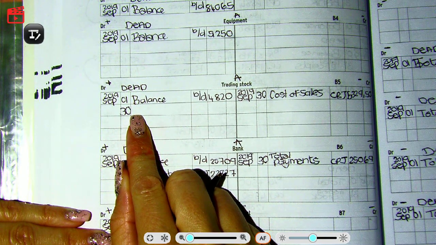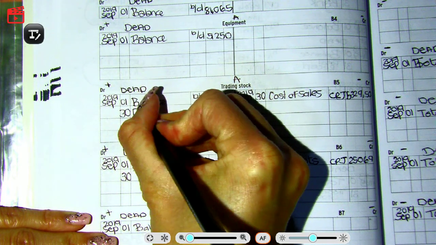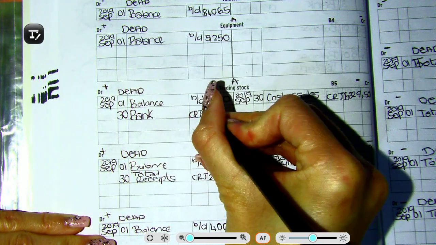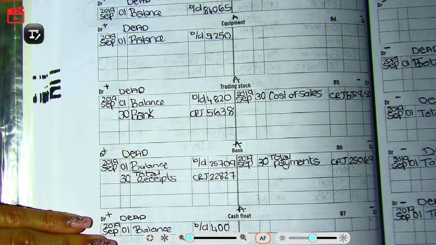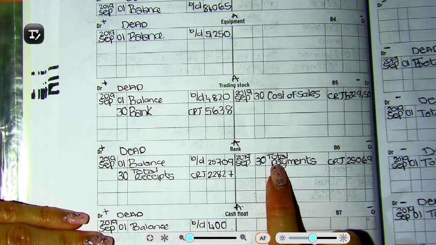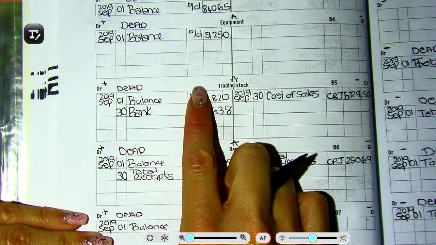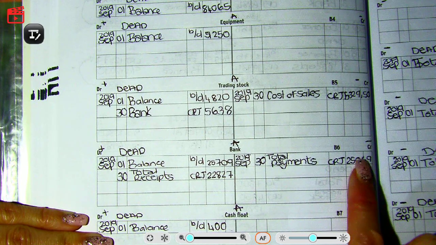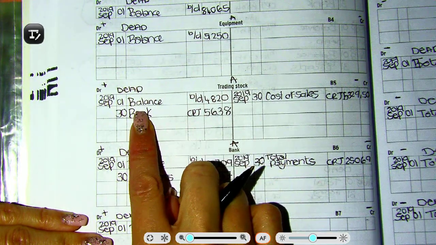My contra account is going to be bank from the CPJ, and my total amount was 5,638. Remember I said to you earlier that every account first had to go into bank. So this 5,638 is included in this total over here. So there's my credit and there's my debit, and my contra account is bank.